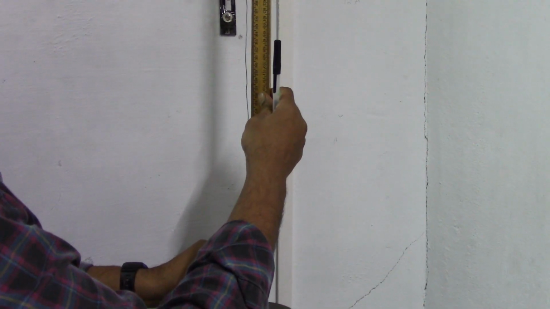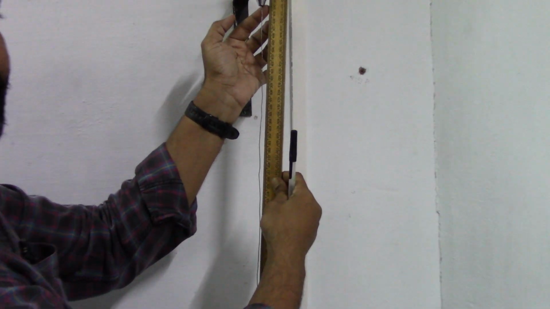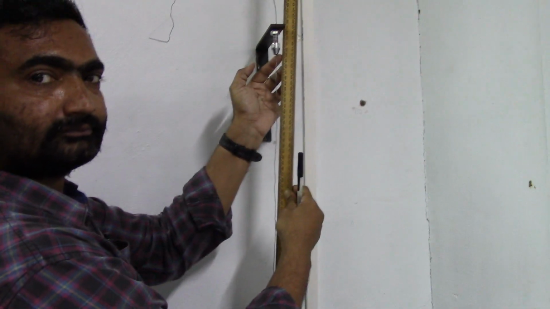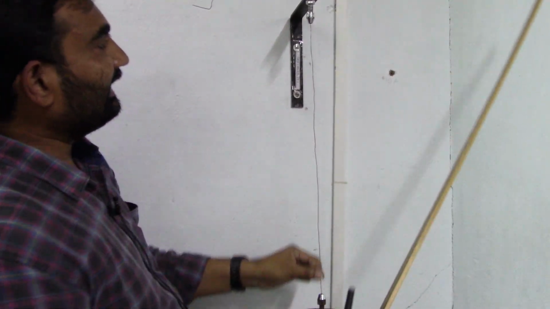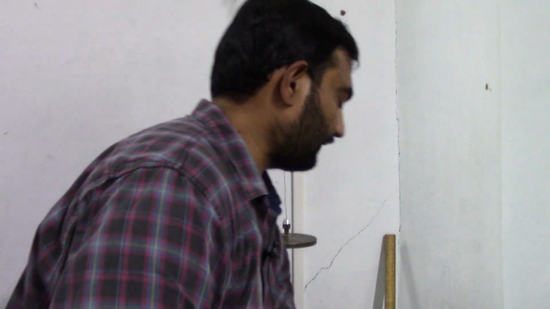I already set it to 50 centimeters. If you observe clearly, you will get it as 50 centimeters on the scale. So the length of the wire between the two check nuts is called L, right.